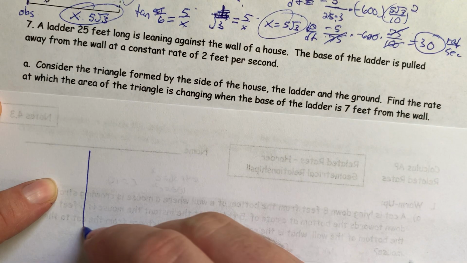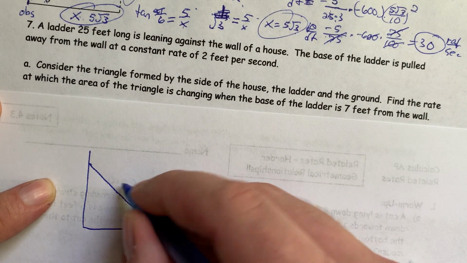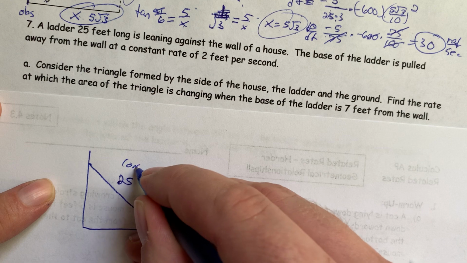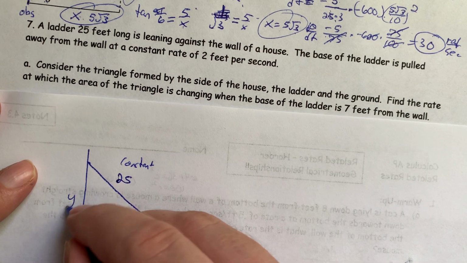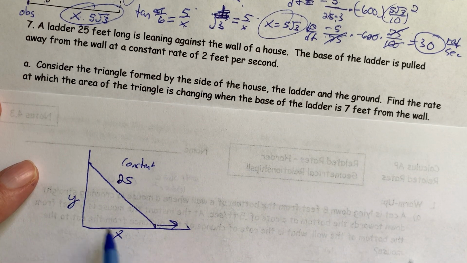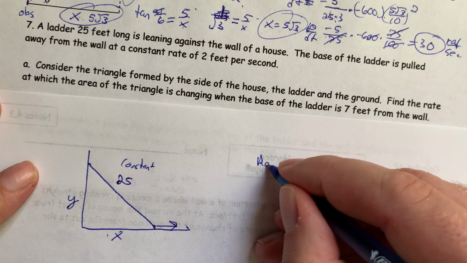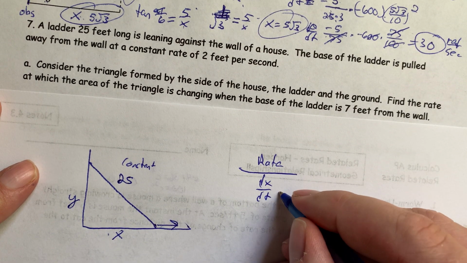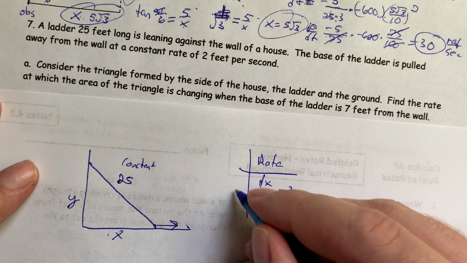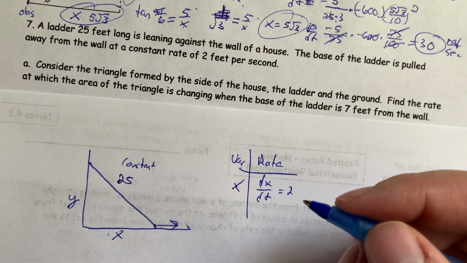Hopefully you got that there's a ladder that is a constant. The ladder won't be changing, but it's going to be being pulled away from the wall, and so x will be changing and y will be changing. These will both be variables. And we have our rate that it gives us is dx dt is 2 feet per second. So we know we'll have x in there in our equation.